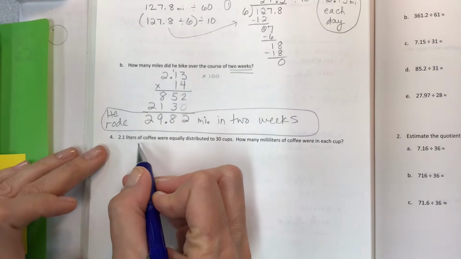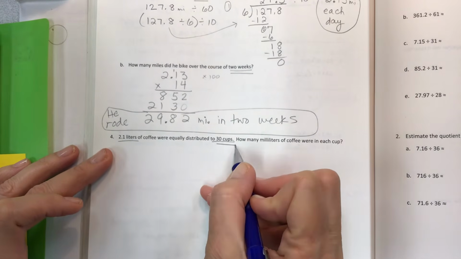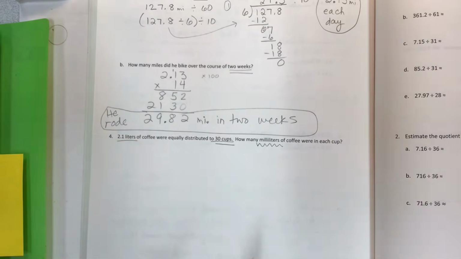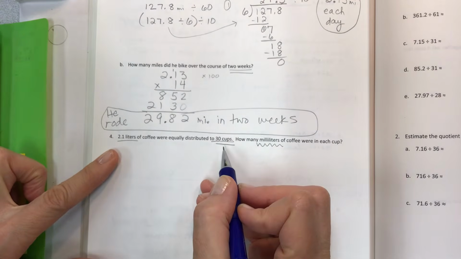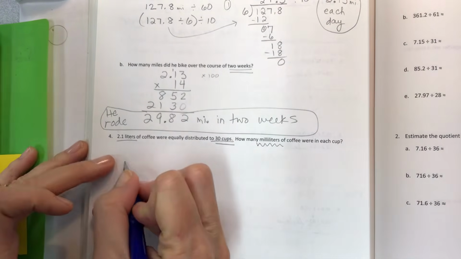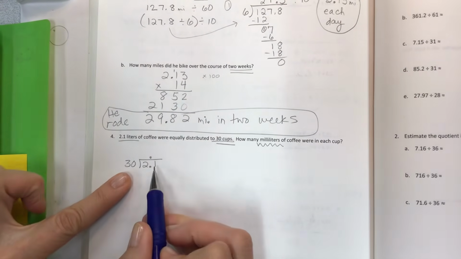All right, 2 1/10 liters of coffee were equally distributed to 30 cups. How many milliliters, not liters, milliliters of coffee were in each cup? 2 schools of thought here. Divide by the 30 or change to milliliters immediately and then divide. So it's really up to you. You can do it either way. Both ways are correct.